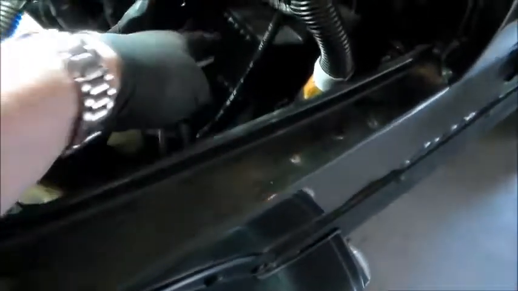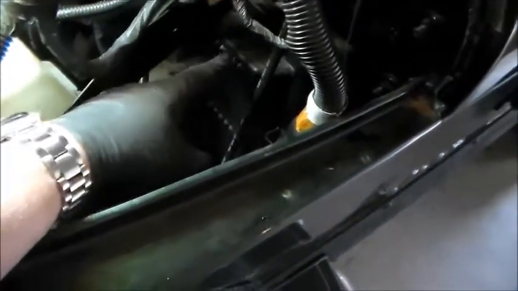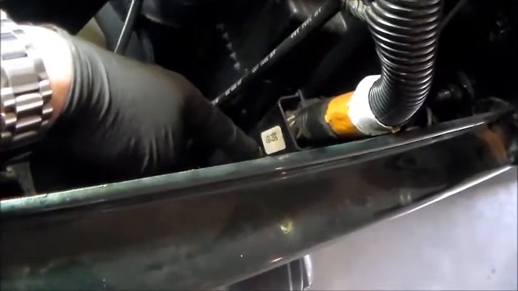Now, obviously Jeep puts the ECU up here high to protect it from water. So, pretty basic instructions. Pull your water bottle out of the way. We're going to unplug this module. I'm going to unscrew this. We're going to unplug this module and we are going to go from there.